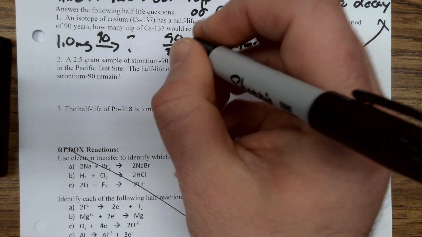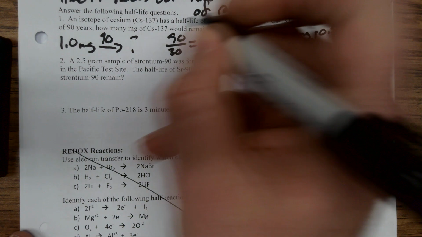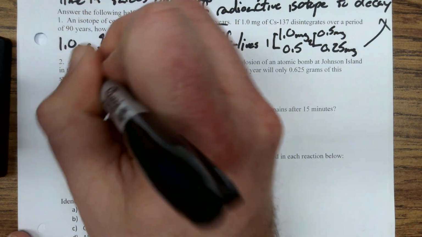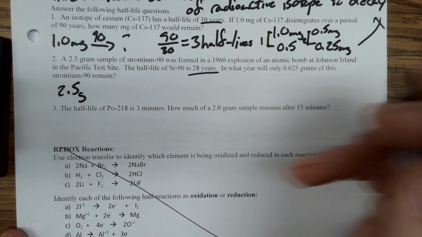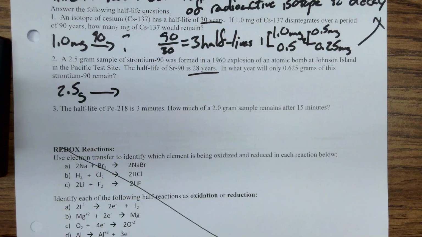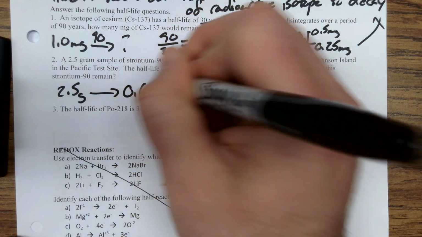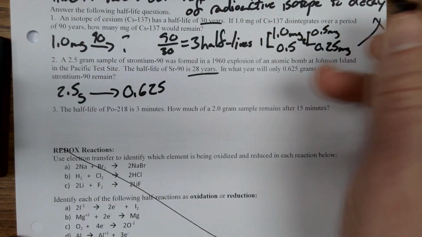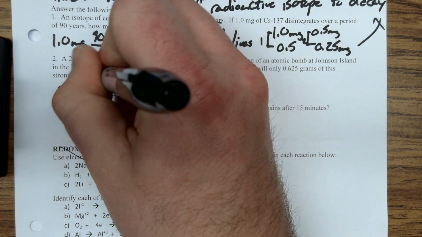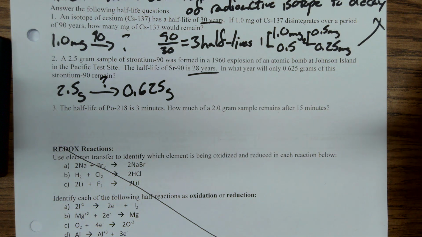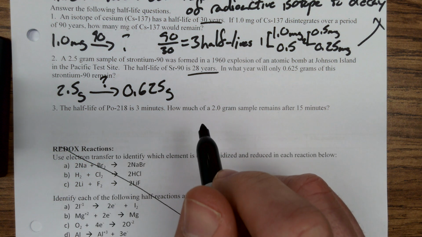The half-life of strontium-90 is 28 years. I started with 2.5 grams, and we'll figure out what year it was when I reached 0.625 grams. So I need to figure out how much time has passed to go from 2.5 to 0.625.